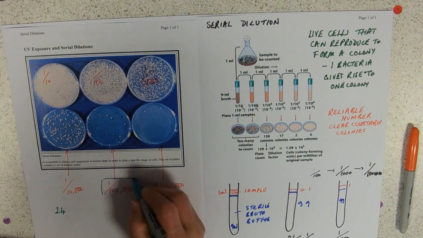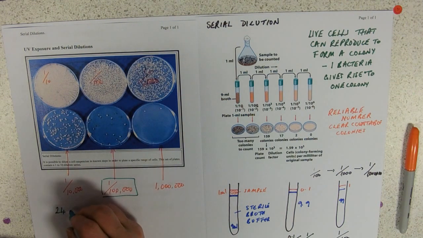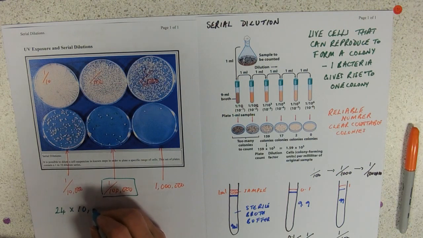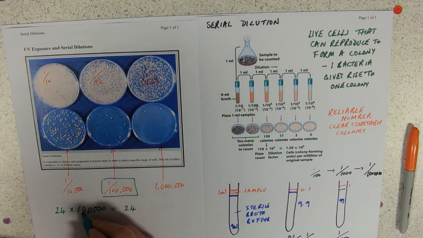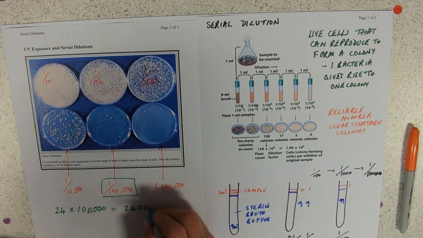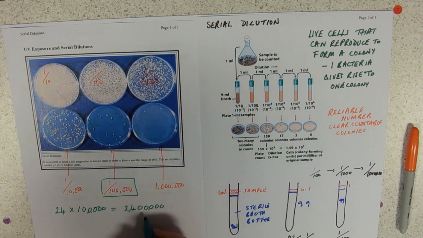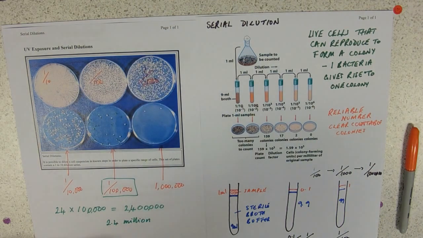My dilution is 1 in 100,000. So I need to multiply by 100,000. All I need to do is add some zeros on now. 1, 2, 3, 4, 5. Now, because I put my commas in, which I think is really good practice, I can see that that's 2.4 million, which looks slightly better than a big long string of zeros stretching off into the middle distance.